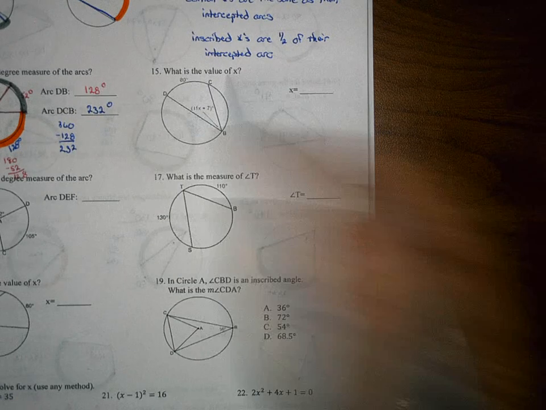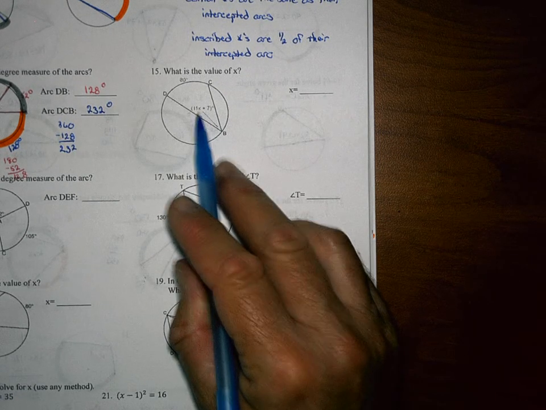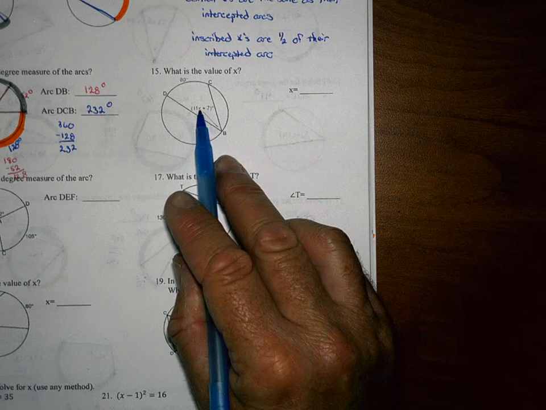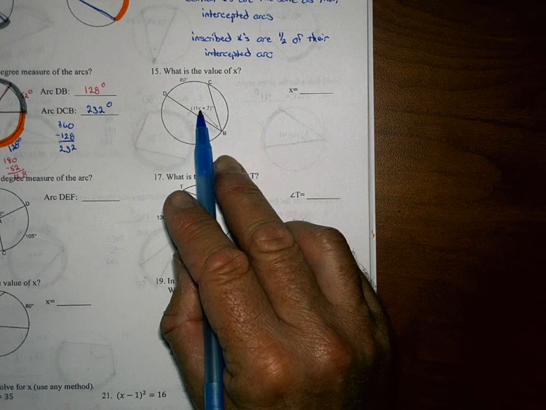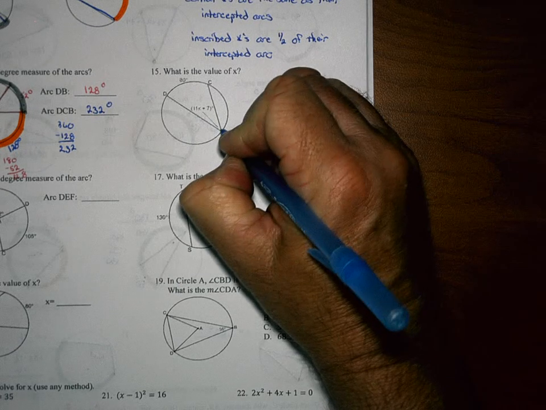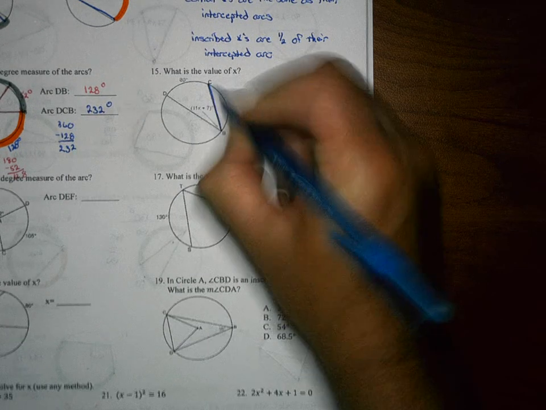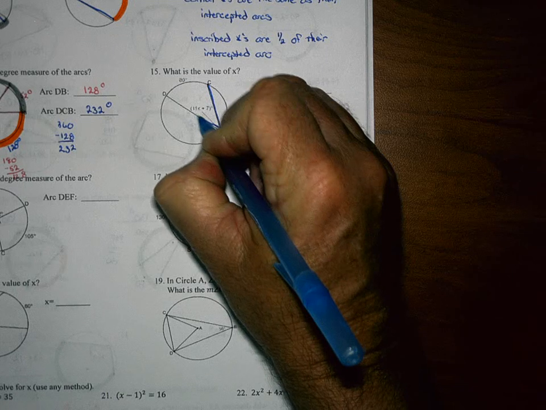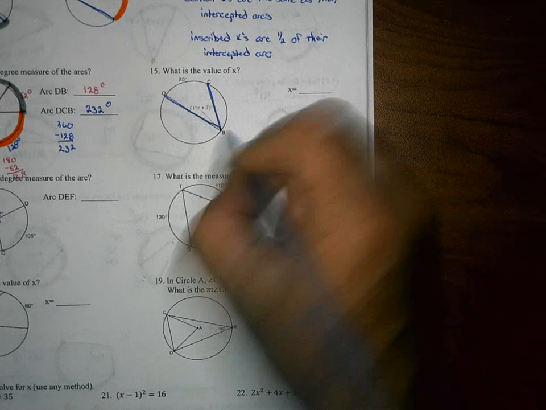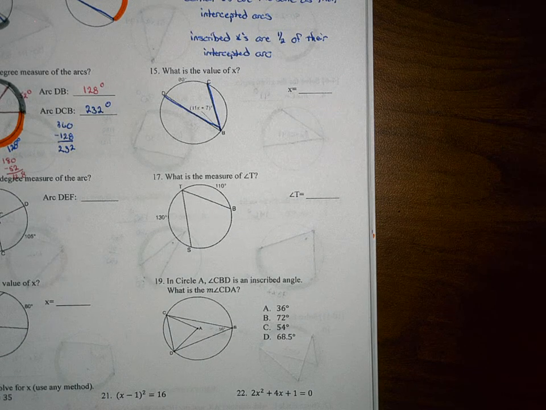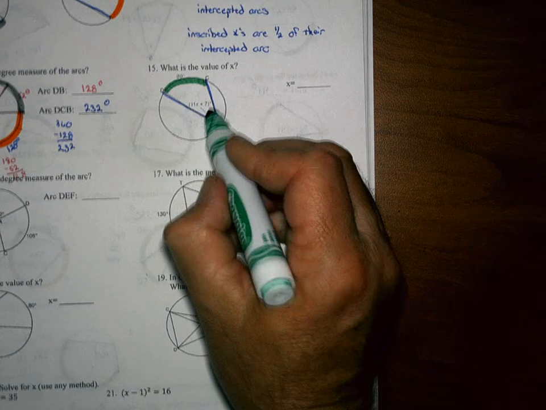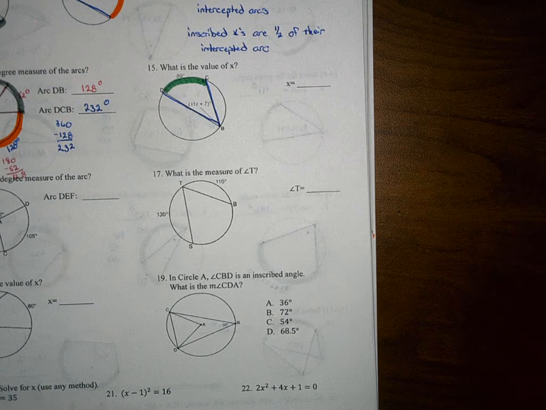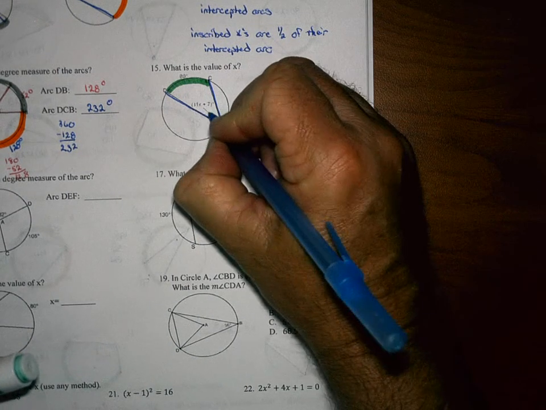All right, number 15, what is the value of x? Notice x is represented, we see it right here, by that angle. It's represented by the expression 11x plus 7. So if I take this inscribed angle here, and I follow the two sides of the angle out, notice that the intercepted arc of that inscribed angle is 80 degrees. Well, that means that that angle right there has a measurement of half of that. Half of 80 is 40.